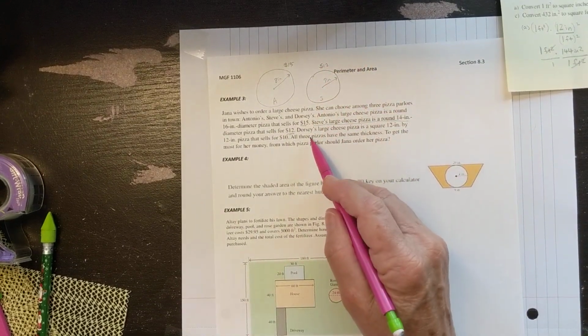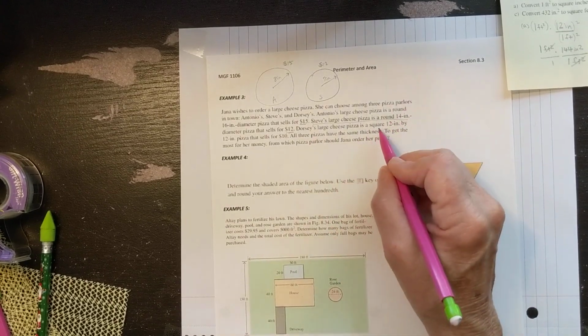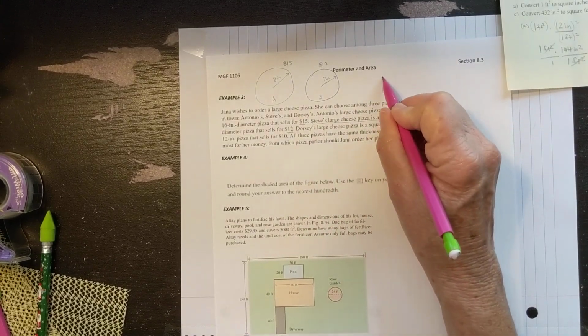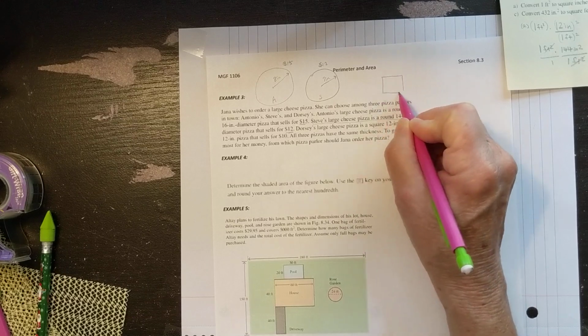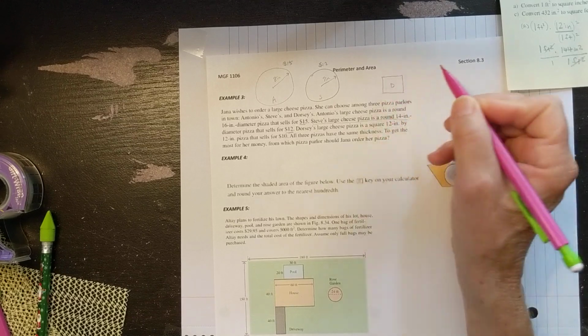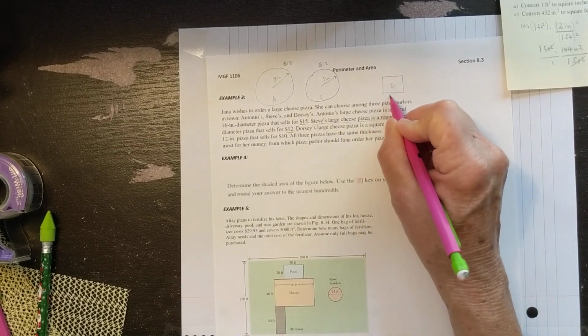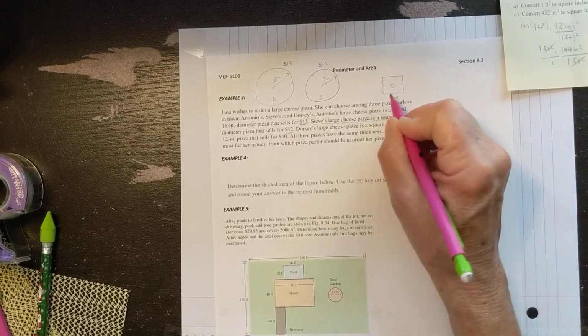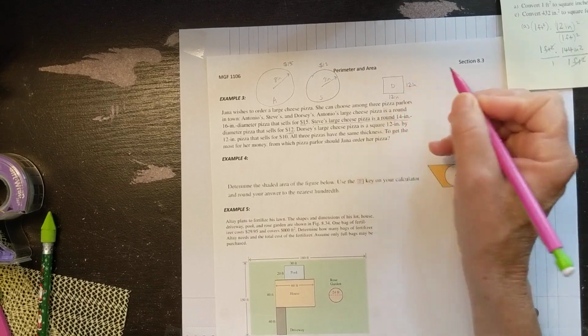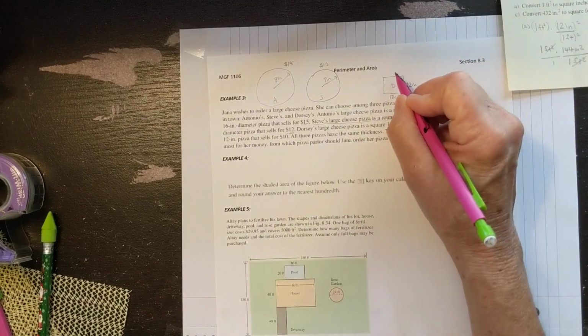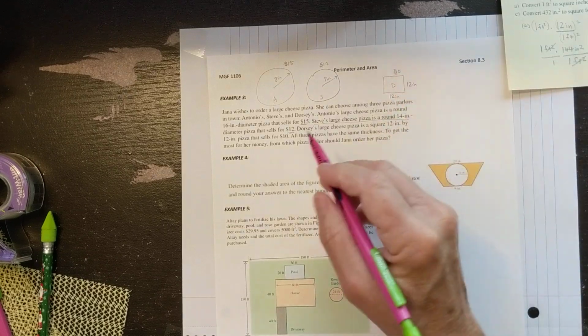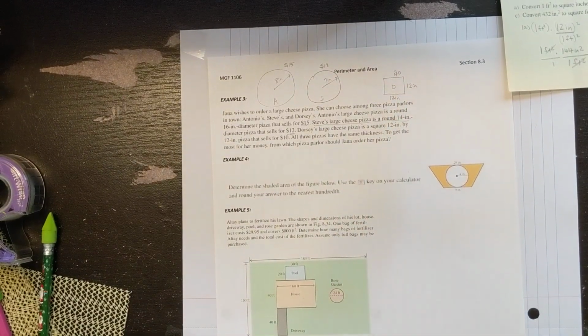And then Dorsey's large cheese pizza is square. Dorsey's is square, and it sells for 12 inches by 12 inches, and it sells for $10. All right, these are her choices. It says all 3 pizzas have the same thickness. So to get the most for her money, which pizza parlor should she order from?